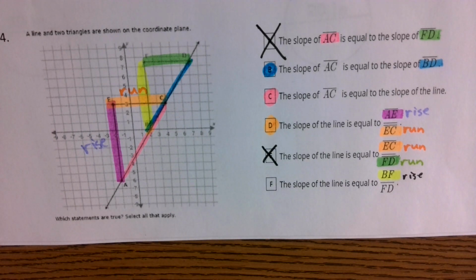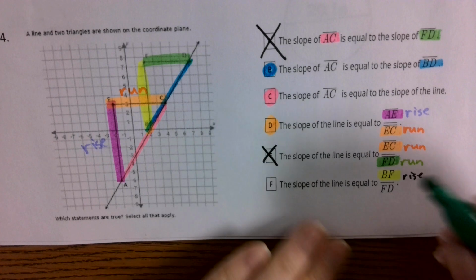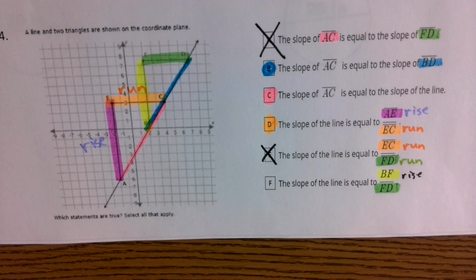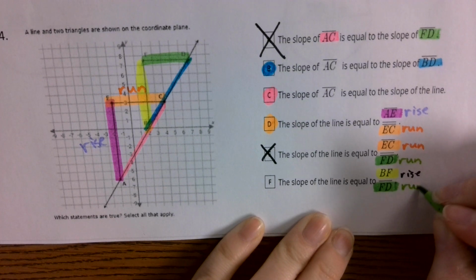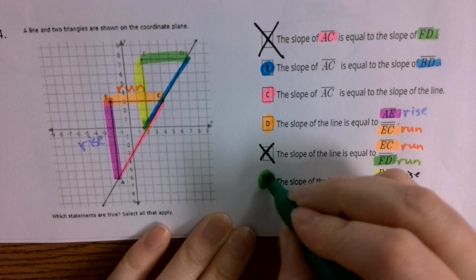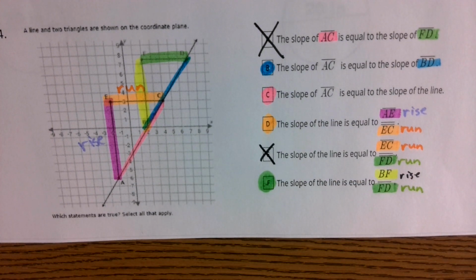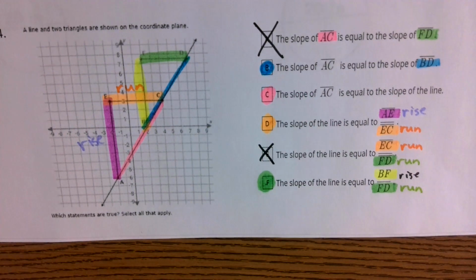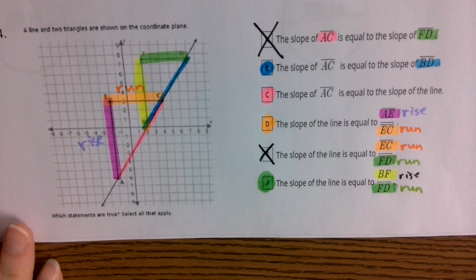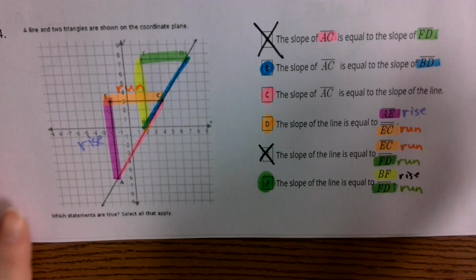And then FD, we just found out FD was also a run. Are they connected? Are BF and FD connected? Yes. So then we have another statement that is true. So you should have identified B, C, D, and F as true statements for this. We're going to do another practice one like that tomorrow, so be prepared.